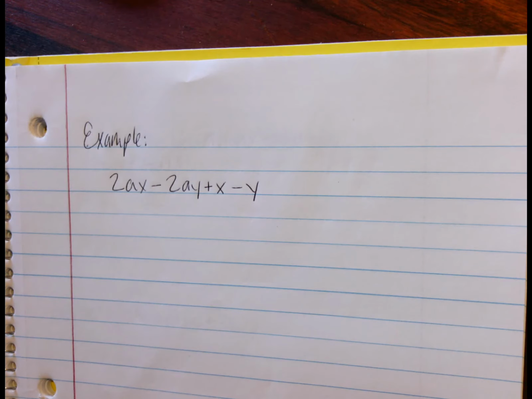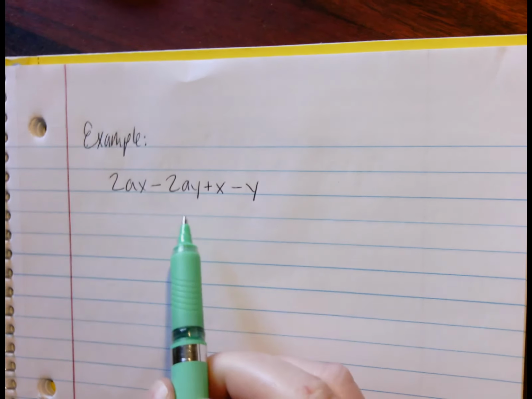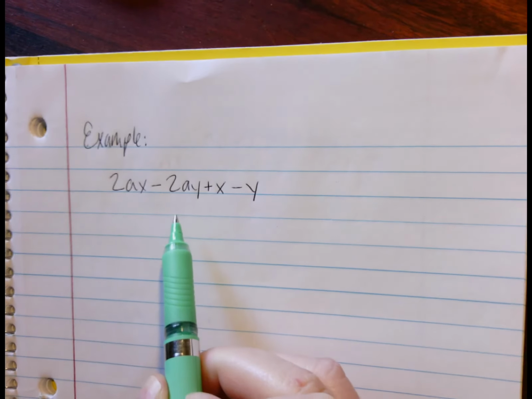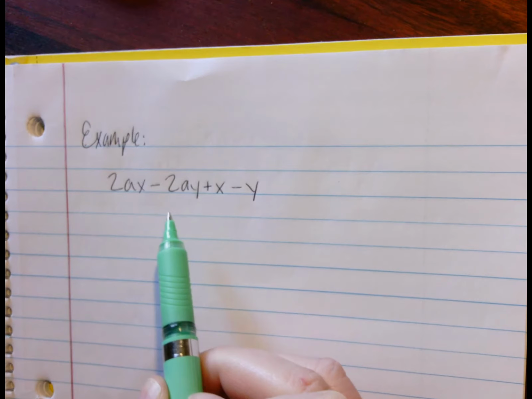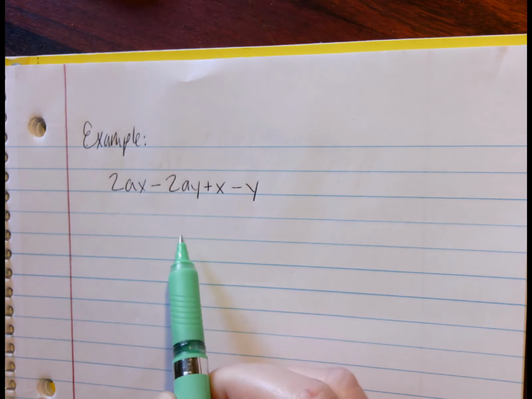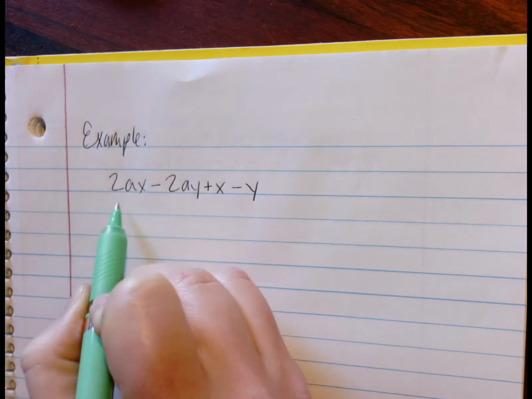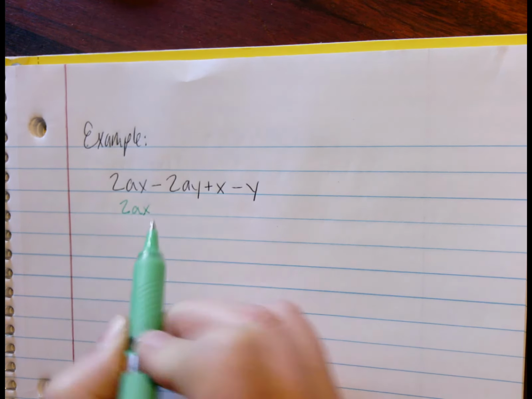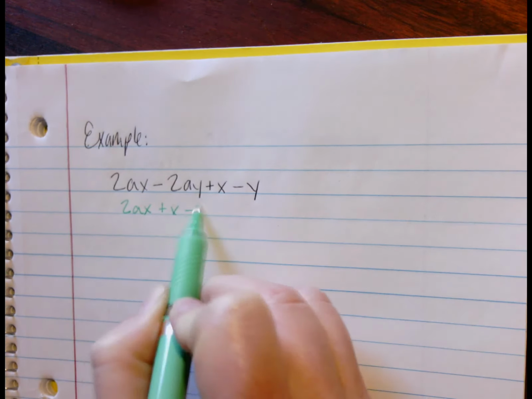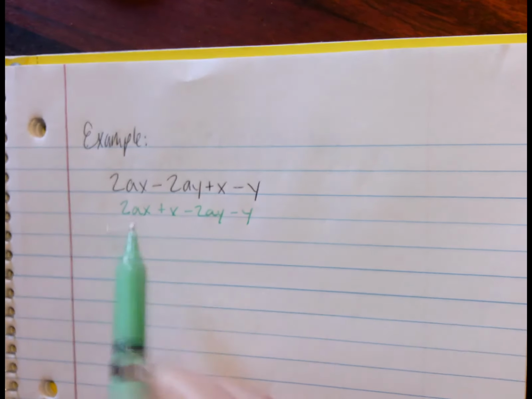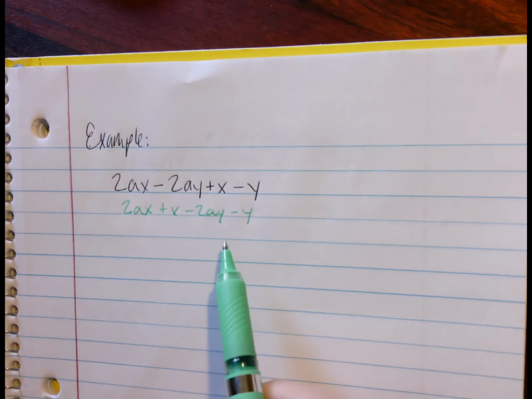So in all honesty, this is already written in standard form. It's simplified, it's rearranged, but there is an easier way to write these so that when we go to separate them into factors, it'll be a little bit easier. Now, the way that it's written now, it's completely possible and fairly easy to go ahead and separate that. But a little bit easier is if we rewrite it so that we have 2ax plus x minus 2ay minus y. And that groups those x's together and those y's together.